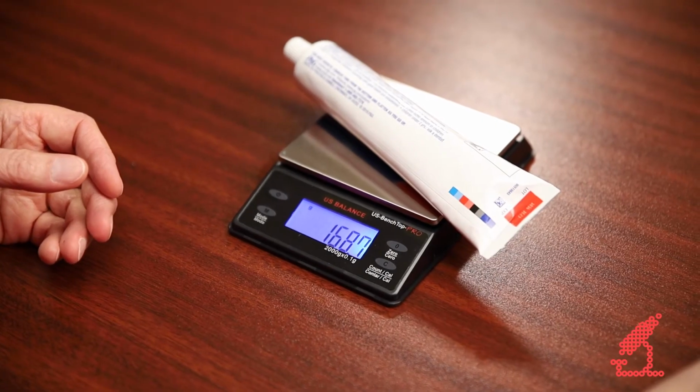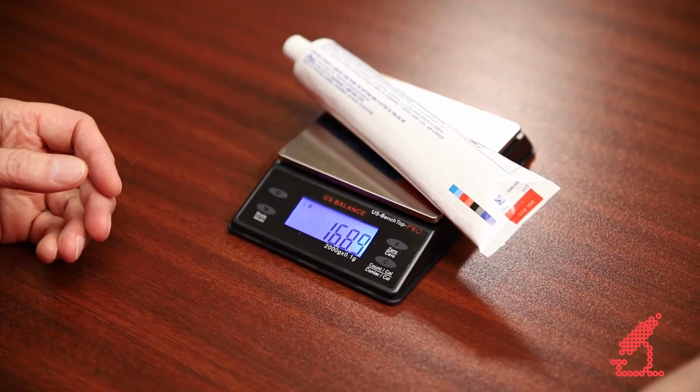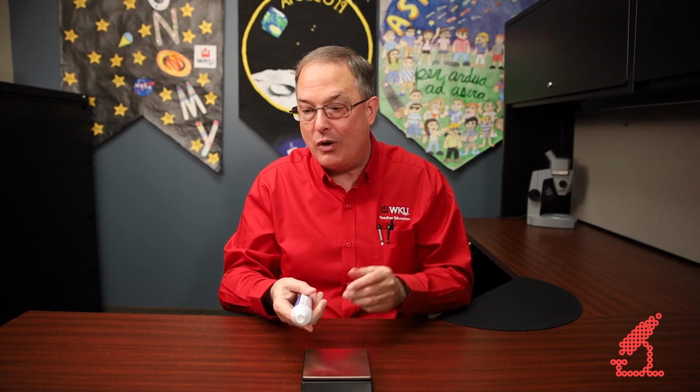The way you do it is simple. Start by getting a balance. I have a balance right here. And figure out how heavy a full tube of toothpaste is. And in this case, it's 168.9 grams. Now, different brands of toothpaste can be large and small tubes. Most toothpaste, all of it I can tell, is loaded by a machine. And so you'll discover that the actual gross mass of a tube of toothpaste is extremely consistent. I've measured half a dozen of these tubes and they are all within a gram or so of each other.